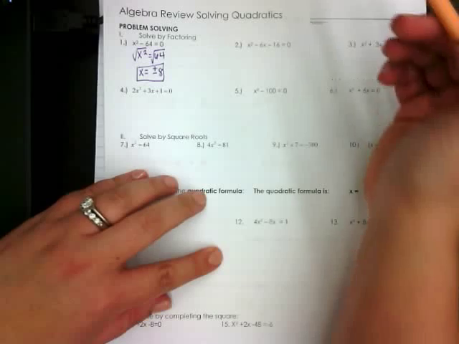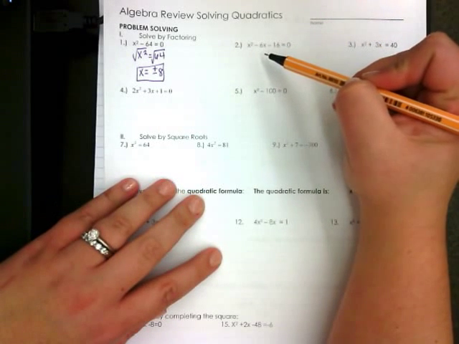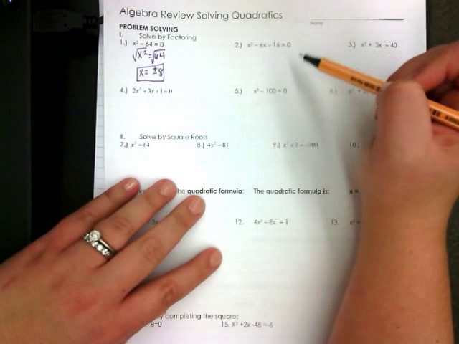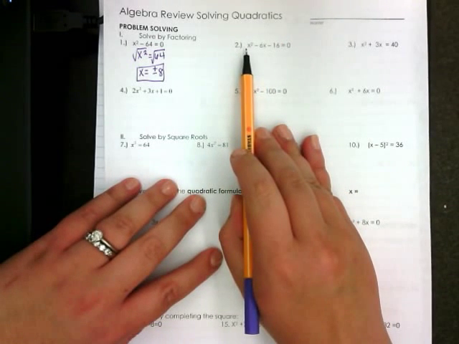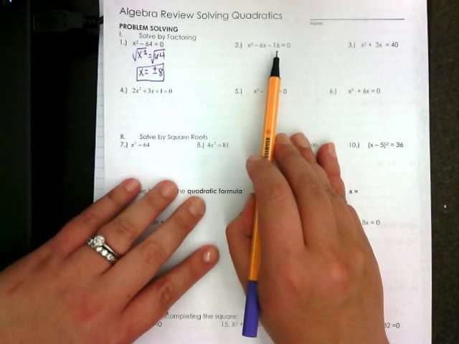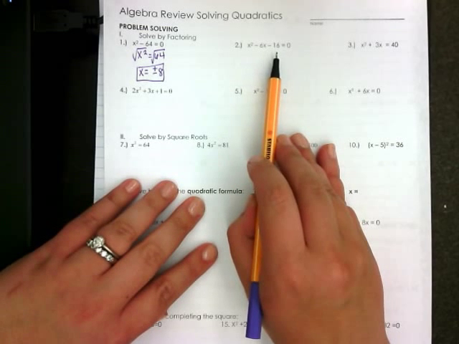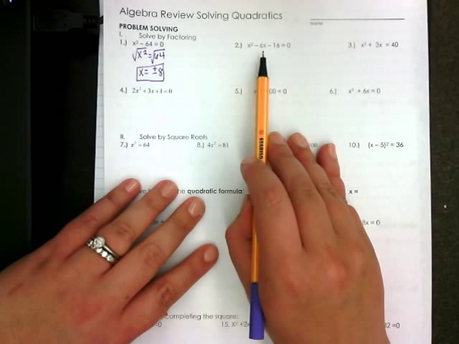All right, let's take a look at this next one. So we do have an x, so I can't solve by taking the square root. But now I want to think about factoring, especially because my a value is just 1. And when the a value is just 1, factoring can be pretty quick. So I'm thinking about the x game. I'm thinking about what gives me negative 16 that has a difference of negative 6.